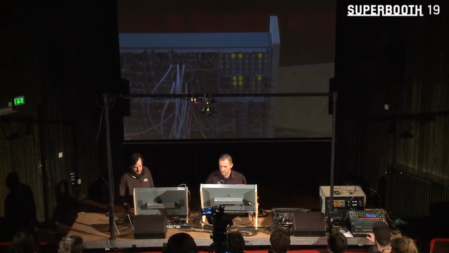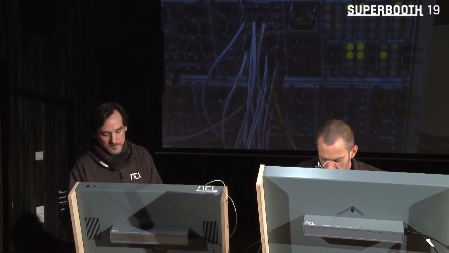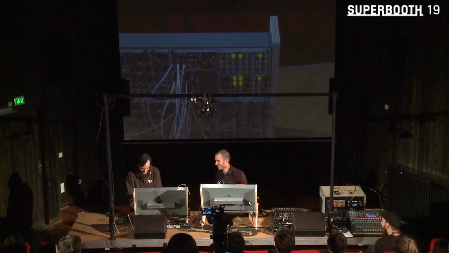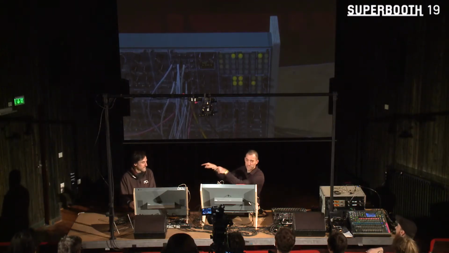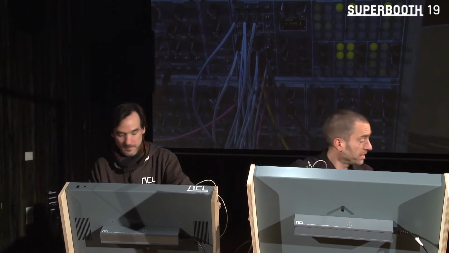So if we start the music again, you see the bass drum is exactly in C minor. This bass line is now from Stefan. Before the jam begins, can you stop for a while?